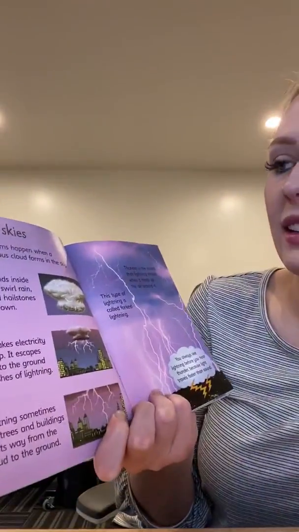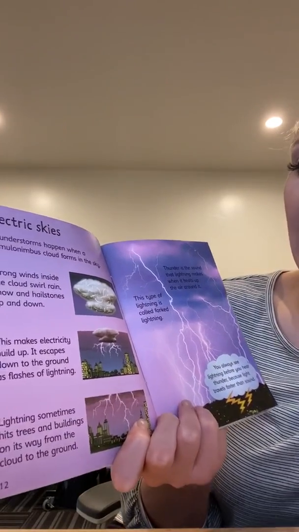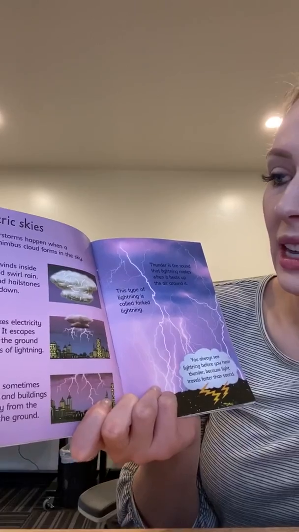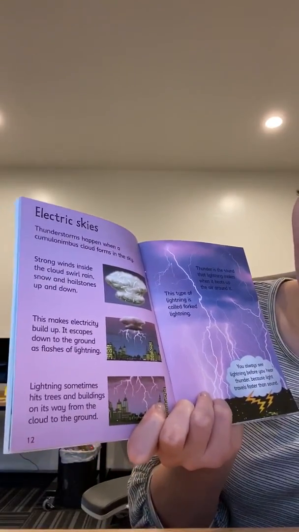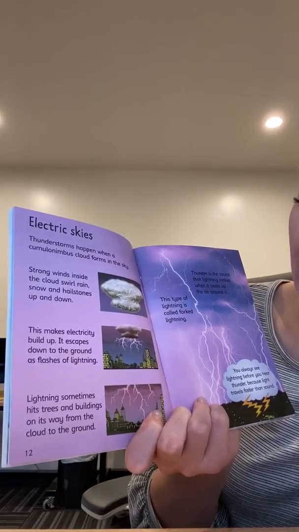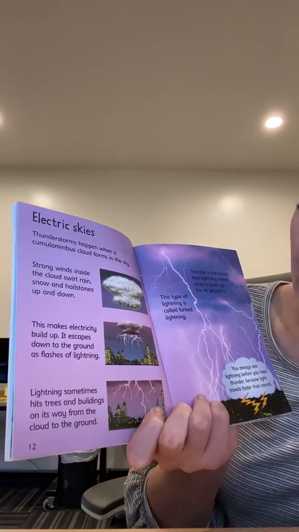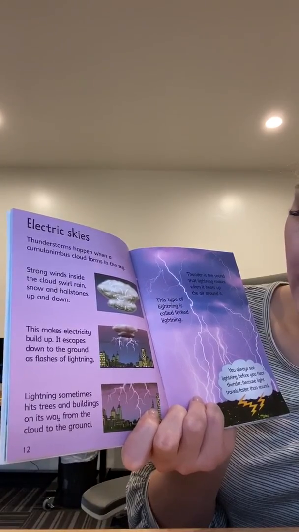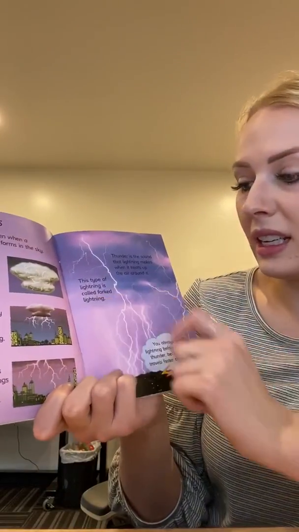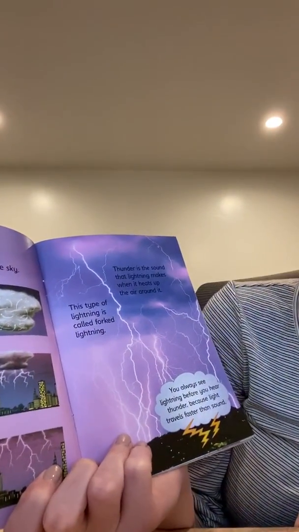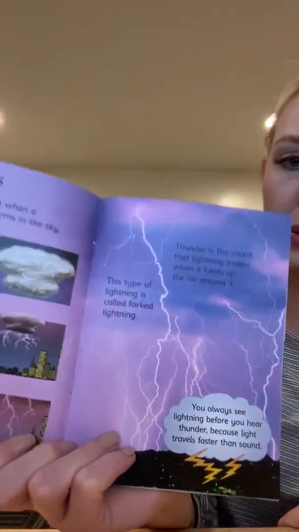Electric skies. Thunderstorms happen when a cumulonimbus cloud forms in the sky. Strong winds inside the clouds swirl rain, snow, and hailstones up and down. This makes electricity build up. It escapes down to the ground as flashes of lightning. Lightning sometimes hits trees and buildings on its way from the cloud to the ground. This type of lightning is called forked lightning. Thunder is the sound that lightning makes when it heats up the air around it.